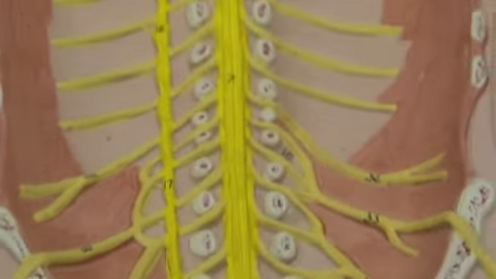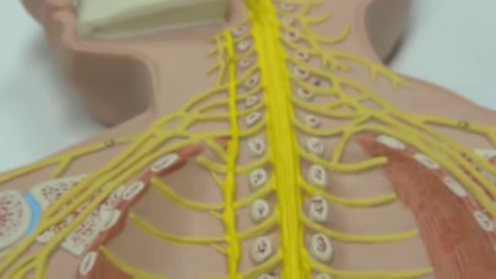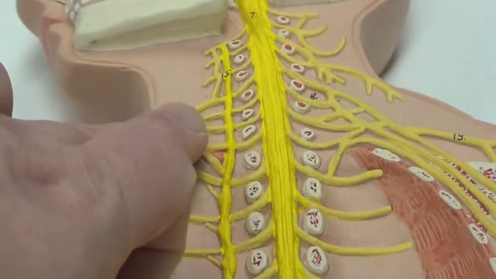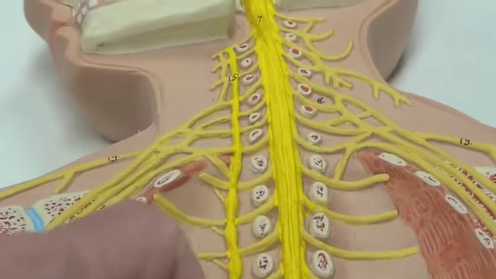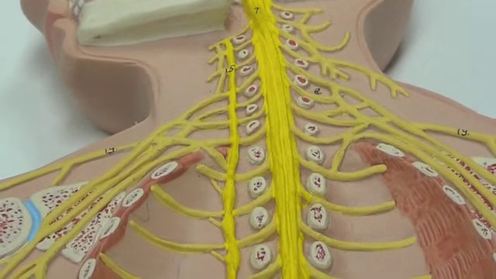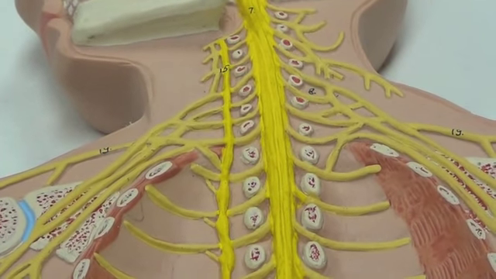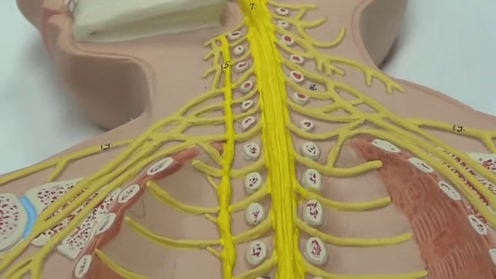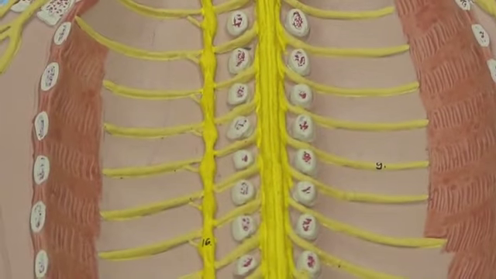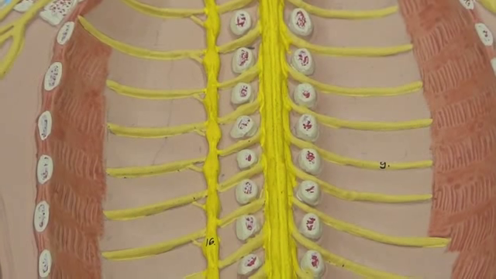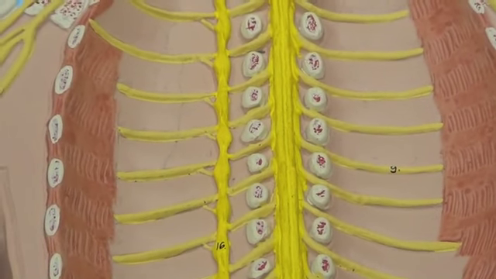Now if we go back up and we see our brachial plexus right here, notice that we are now in the thoracic region, and look how all these individual nerves are coming off. These were those intercostal nerves that we were talking about. You can see how, when they come off, they do not braid with one another at all.